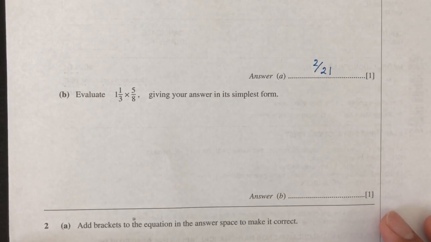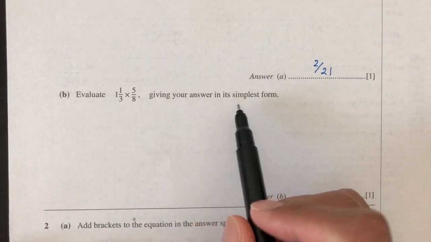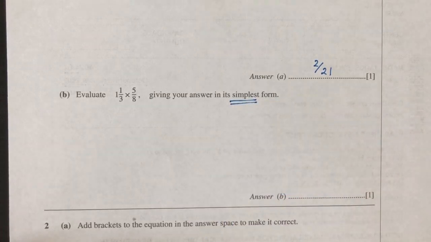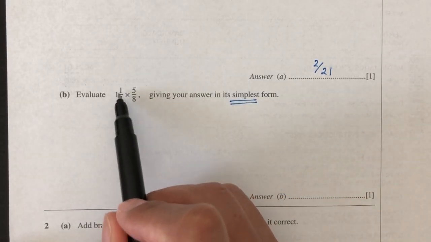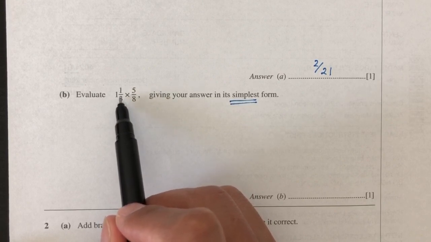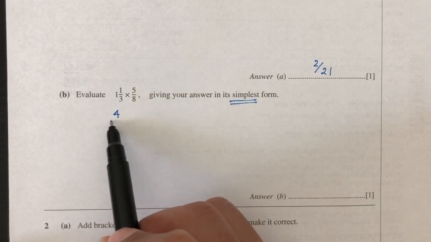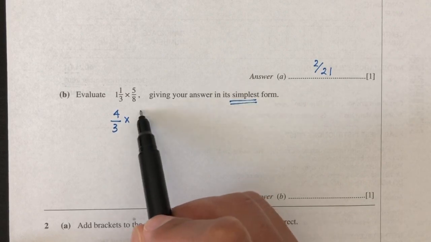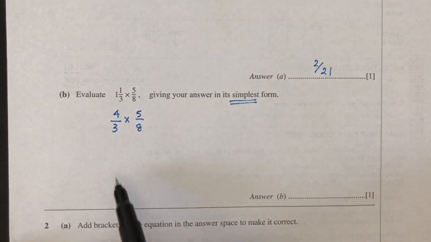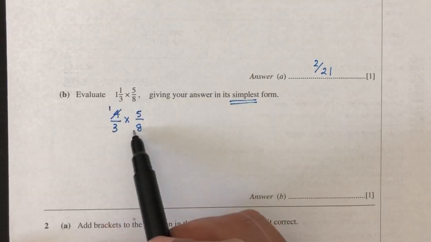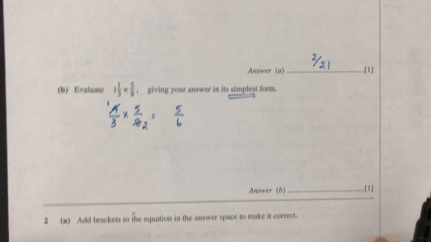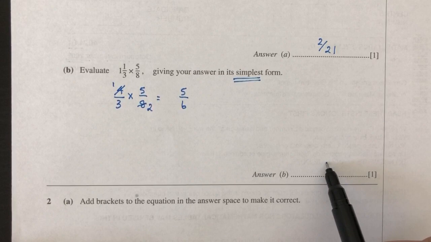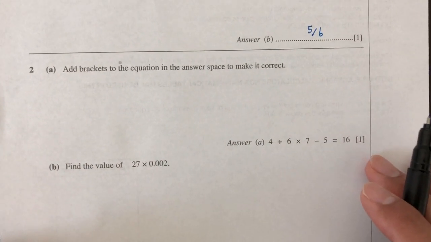Now for part B, evaluate this one, giving your answer in its simplest form. As you can see here, we have a mixed number, so we first need to expand this number. So 1 times 3 plus 1 is 4 over 3, times 5 over 8. Now we can simplify this one. That will be 2, 5 over 6. So this will be your answer for part B. Now moving on to question number 2.